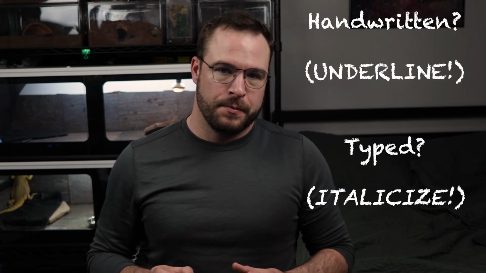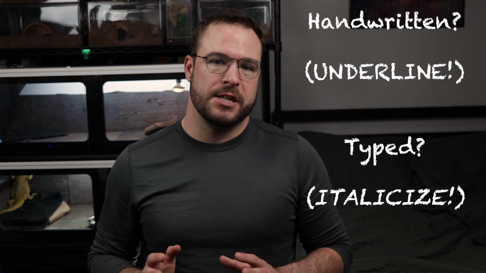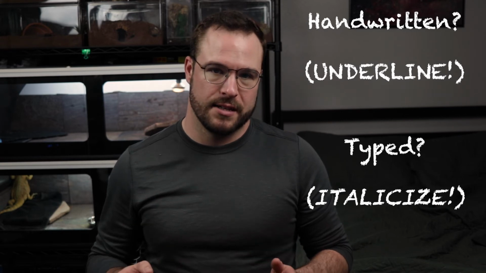And something that's important to note as well is that when you're handwriting a species name, so with a pen or pencil or whatever, hand to paper, you must underline it. And whenever you are typing a species name, you must italicize it.